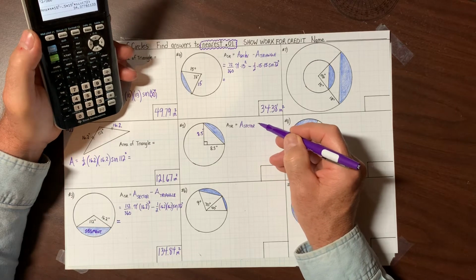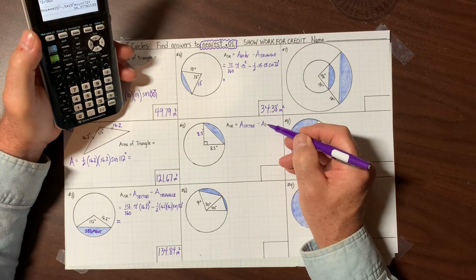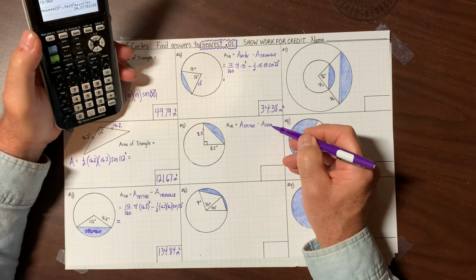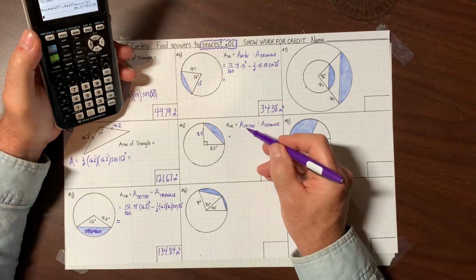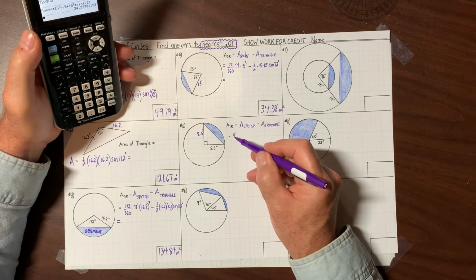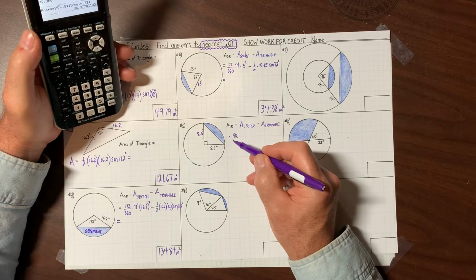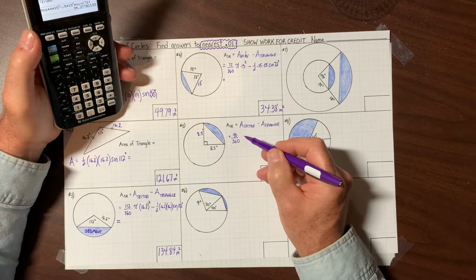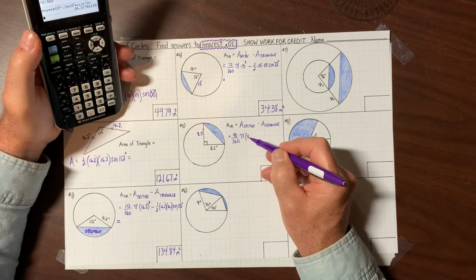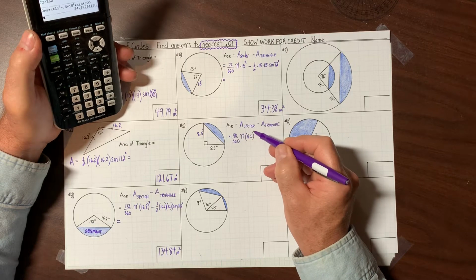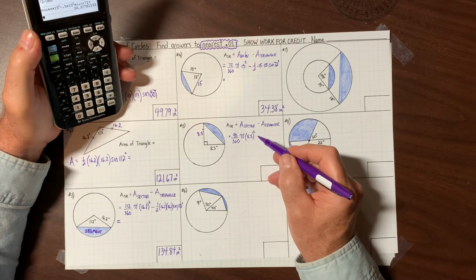And from that, I will subtract the area of the triangle. So here we go. The area of the sector is going to be 90 over 360 times the area of the circle, which would be pi times 8.5 squared. That's the sector.